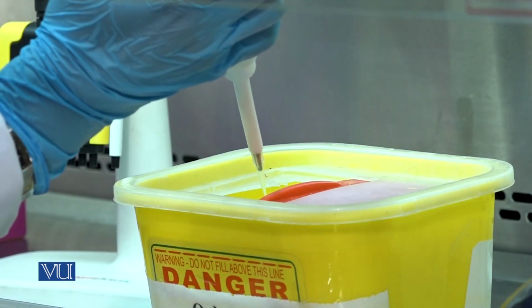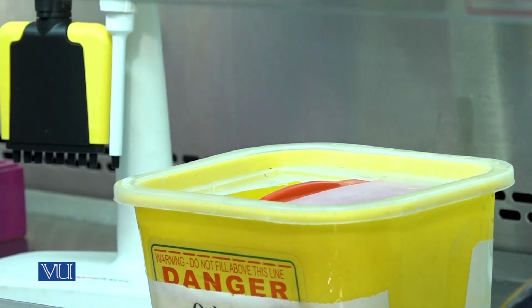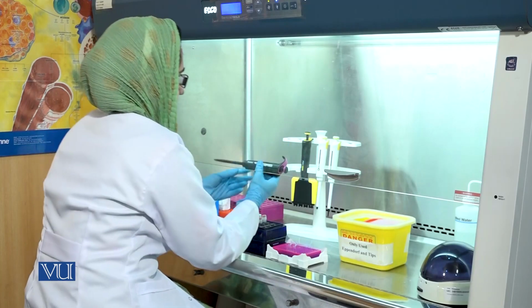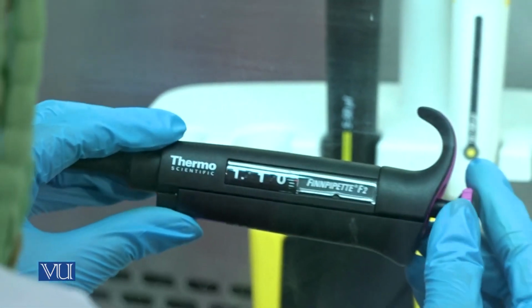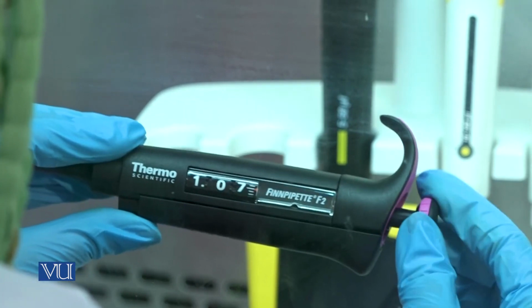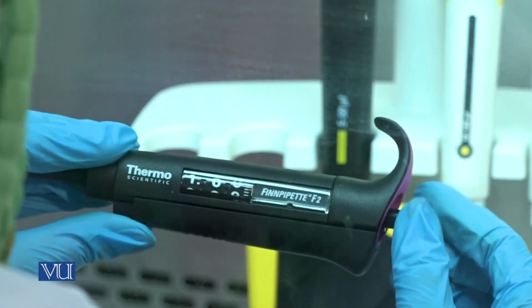Discard the used tip into the waste box. Now set the micropipette to 1 microliter.